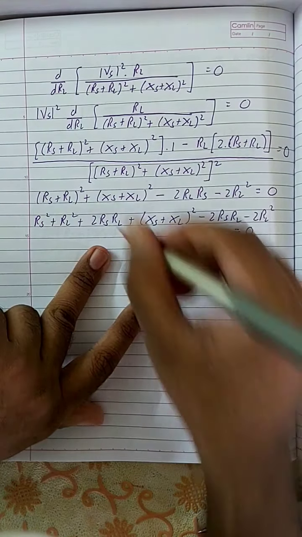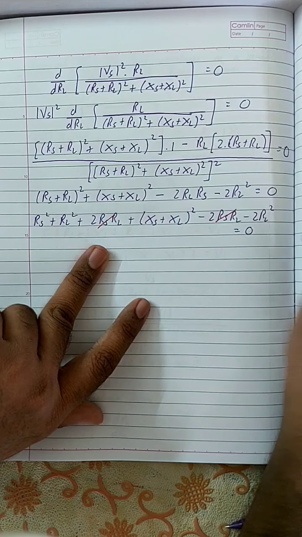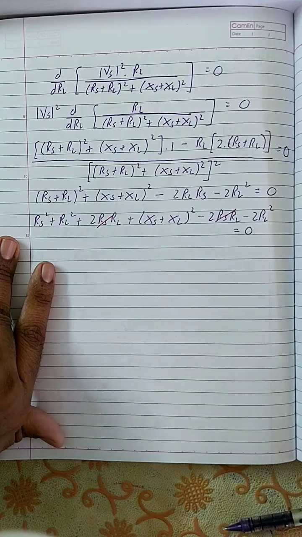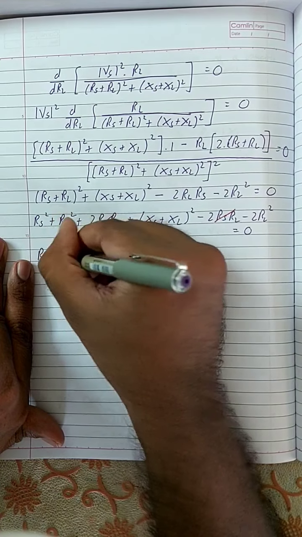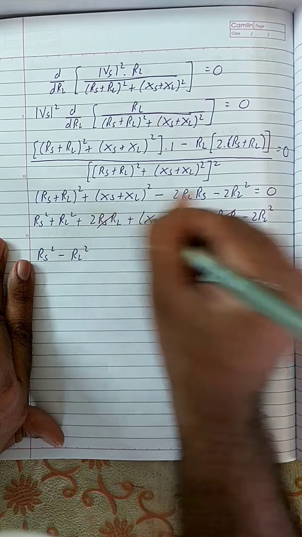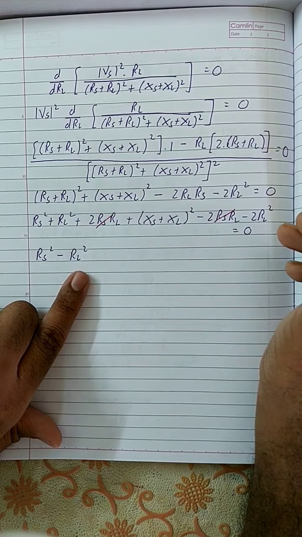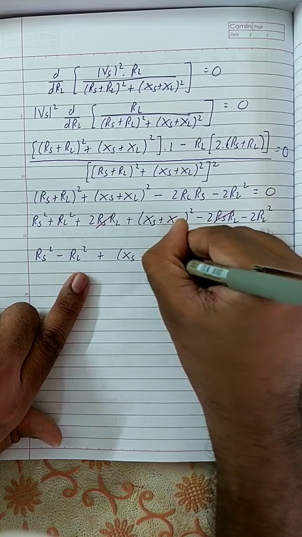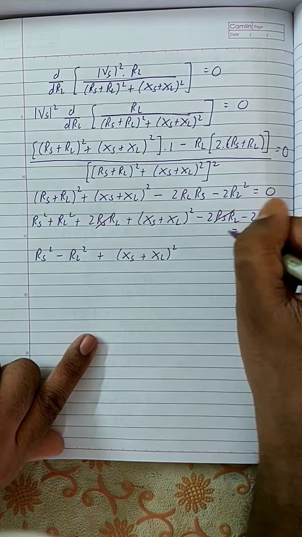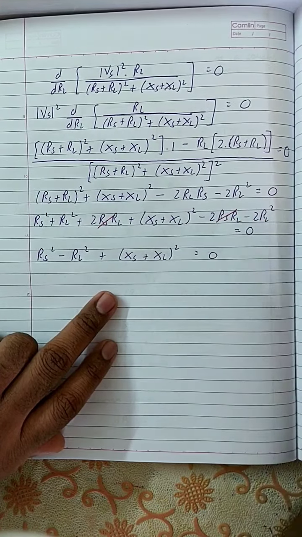So these two terms will cancel each other, then you have RL square minus 2RL square is minus RL square, which means the equation now becomes RS square minus RL square plus XS plus XL the whole square is equal to 0.